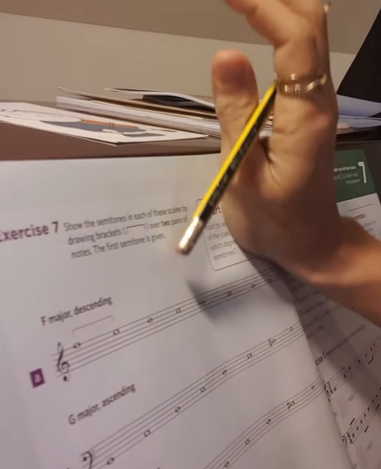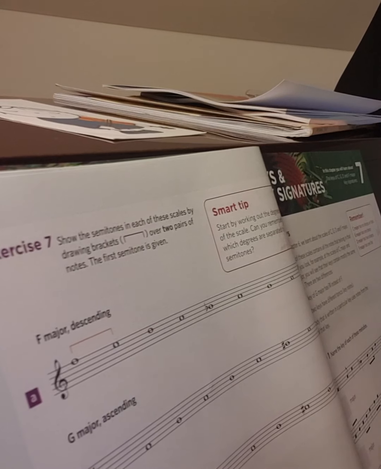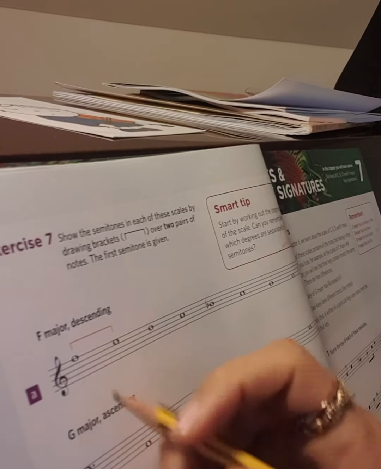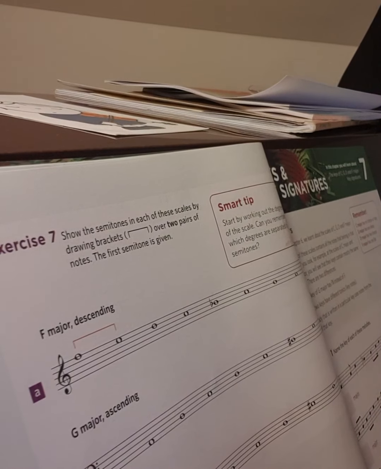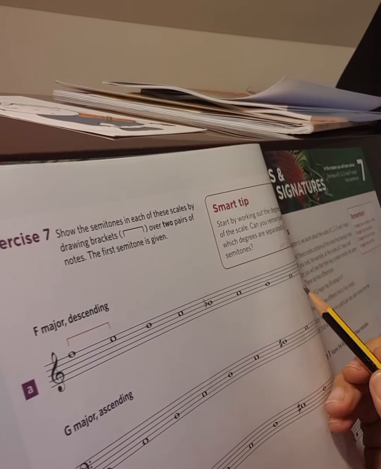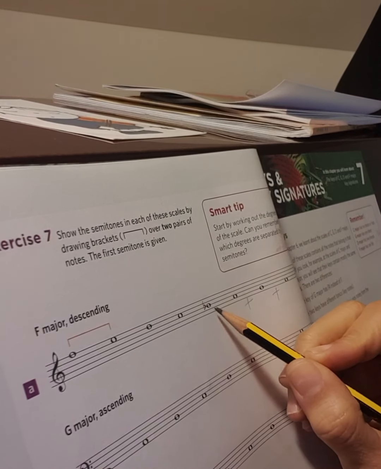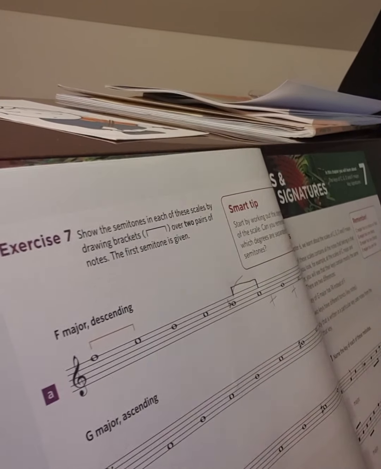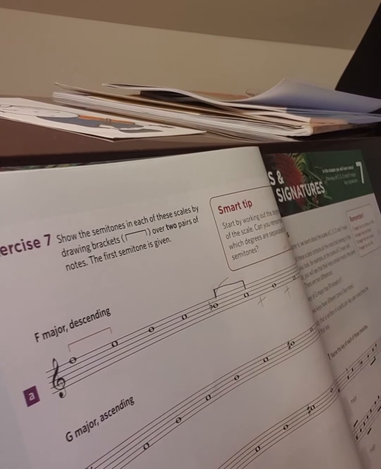Exercise 7. Show the semitones in each of these scales by drawing brackets over 2 pairs of notes. The first semitone is given. Okay. F major descending. Let's start from the bottom note. Remember the sequence: tone, tone, semitone, tone, tone, tone, semitone. So F to G, tone. G to A, tone. A to B flat, semitone. So we found it. Remember, it's just 2 semitones on a major scale. Let's go to the next.